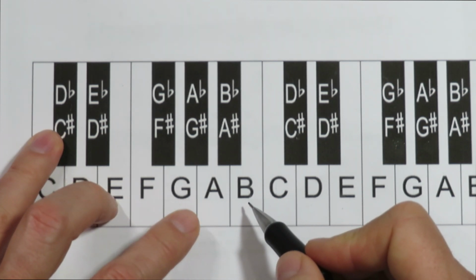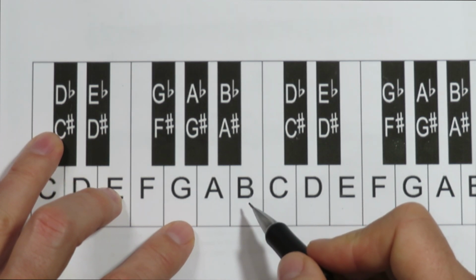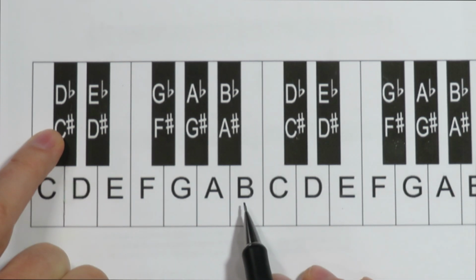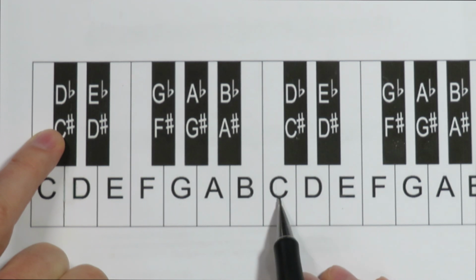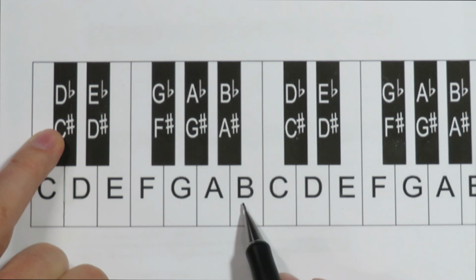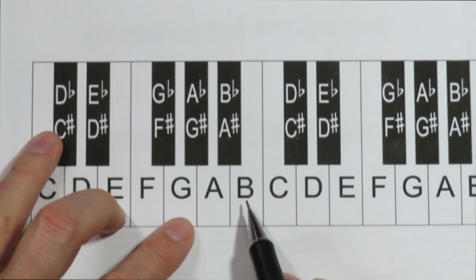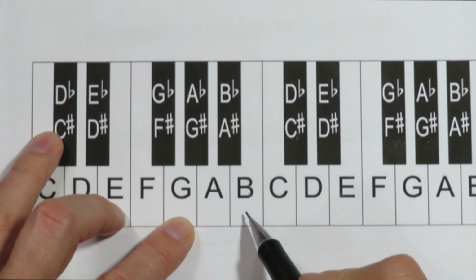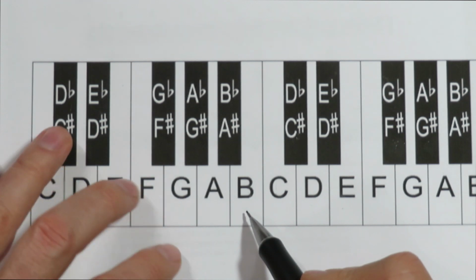So we have a diminished triad with C sharp to B is a minor seventh. Here's the major seventh and the octave. So if we have a diminished triad with a minor seventh on top, that would be half diminished, right?